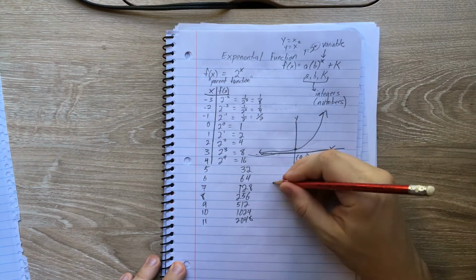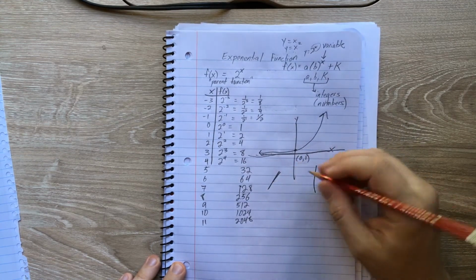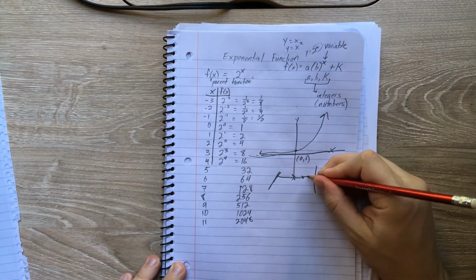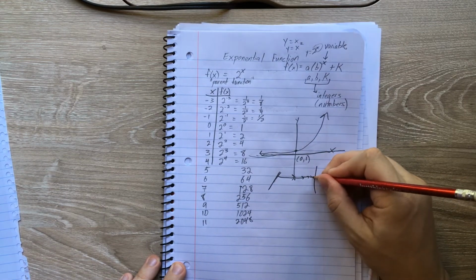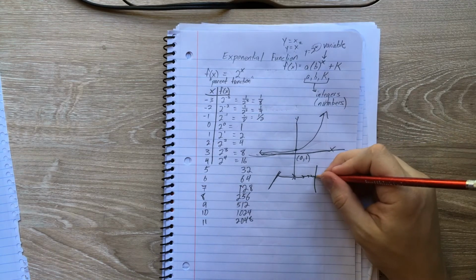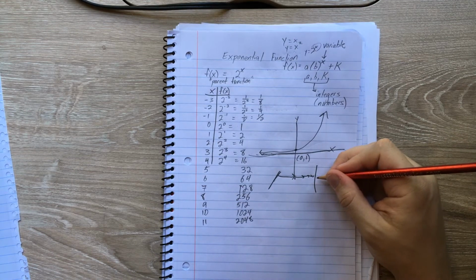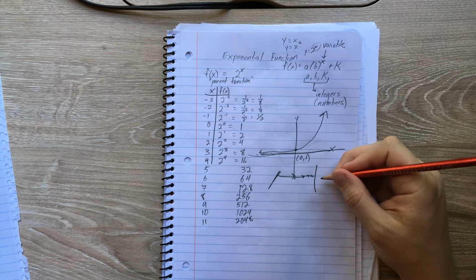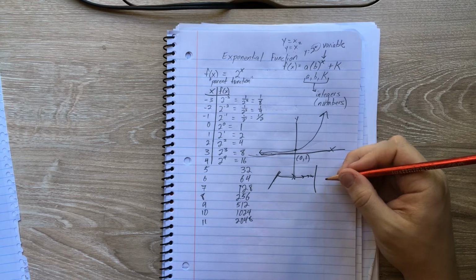So if this is your function and this is your x-axis, well, it's going to get halfway, and then it's going to get halfway again, and then halfway, and halfway, and halfway. In theory, it'll never touch, but it's always going to get closer and closer, because no matter how close we get, we can divide in two and go half the distance, right?